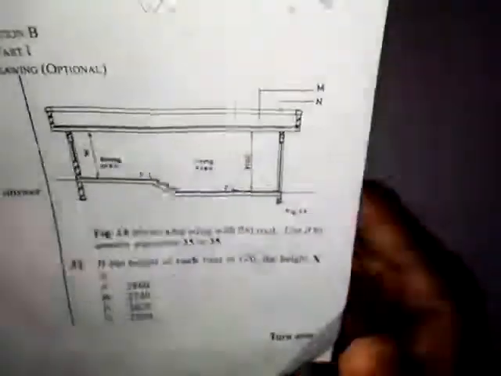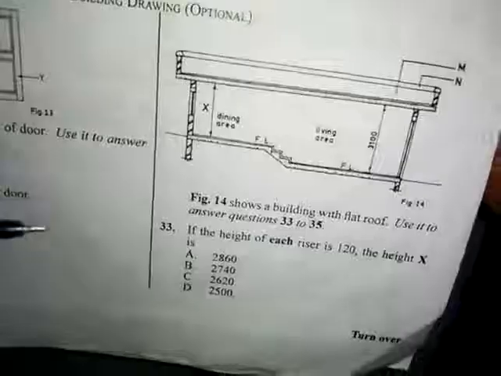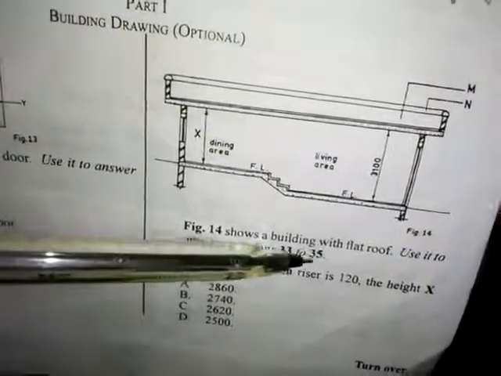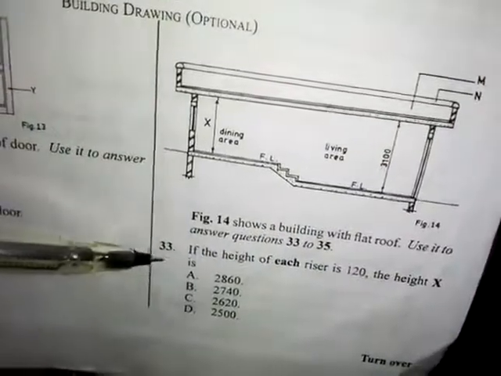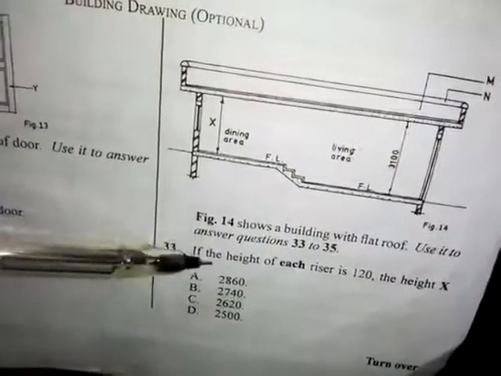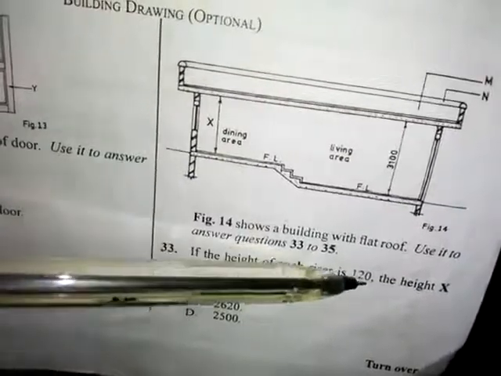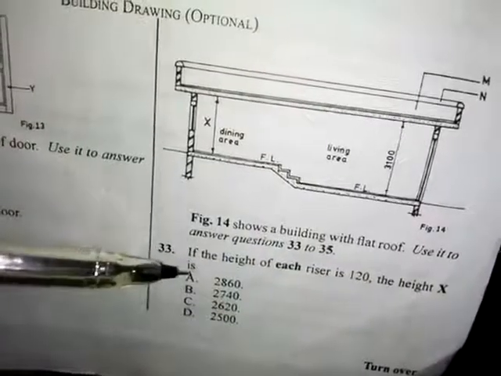And question 33 now. We are going to use this diagram to answer questions 33 to 35. Question 33 says that if the height of each riser is 120, the height x is.